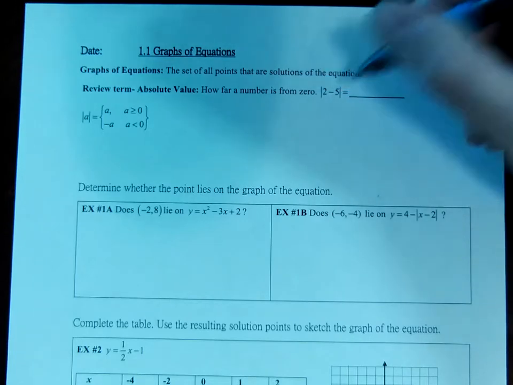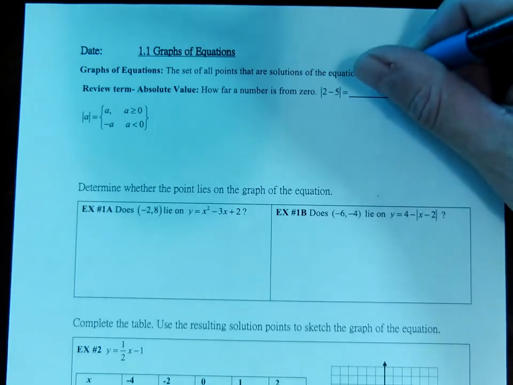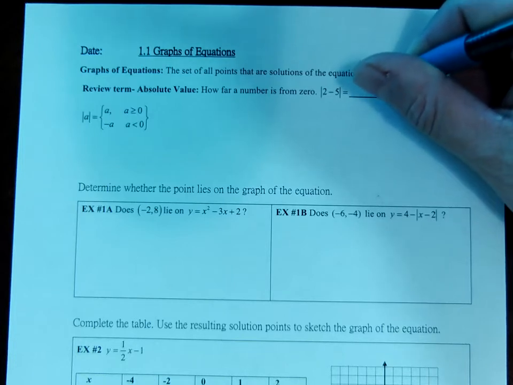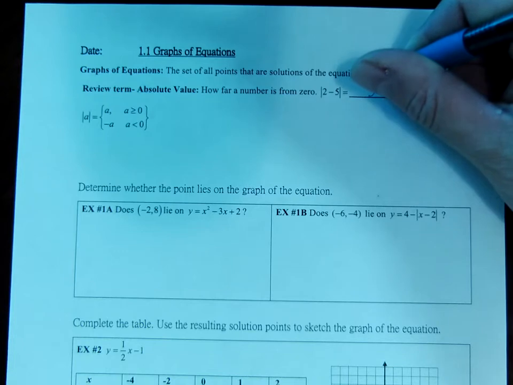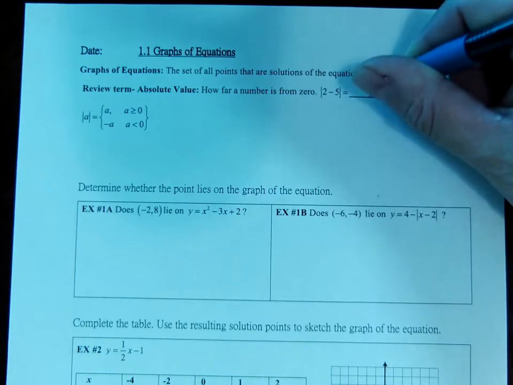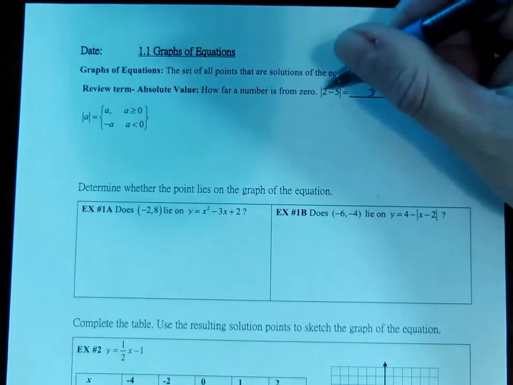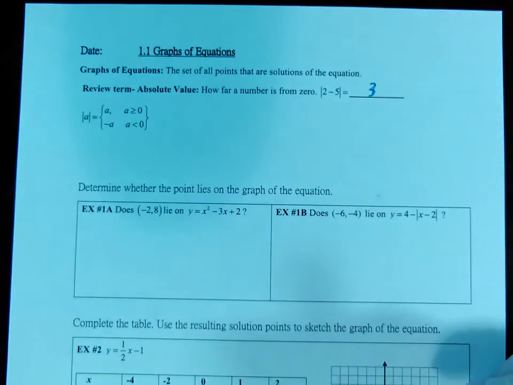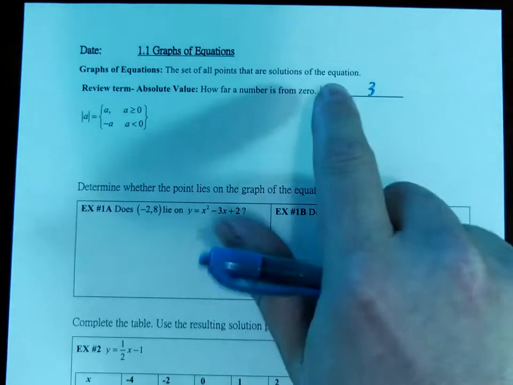2 and 5 are 3 apart. Now I know that 5 is greater by 3 than 2. So 2 minus 5 is actually negative 3. But the absolute value is the distance between two numbers. So we make it a positive 3 to signify that they're 3 apart. In other words, 5 is 3 greater than 2, regardless of which way this is written.